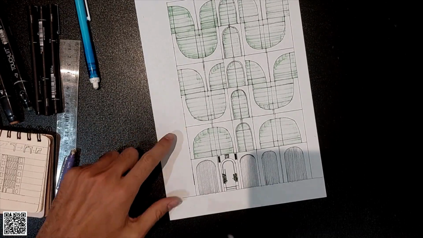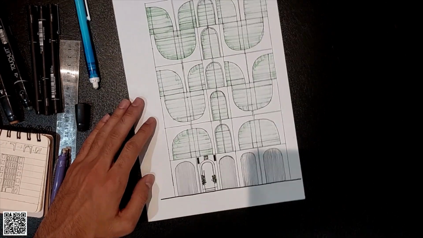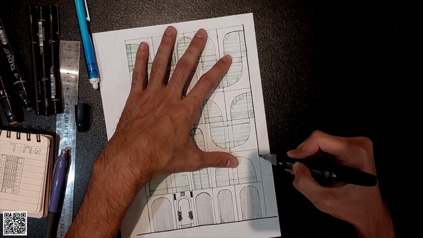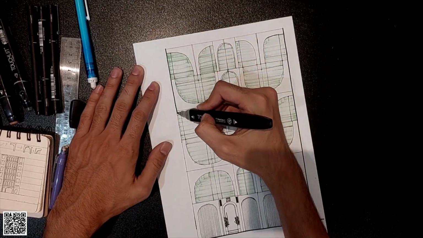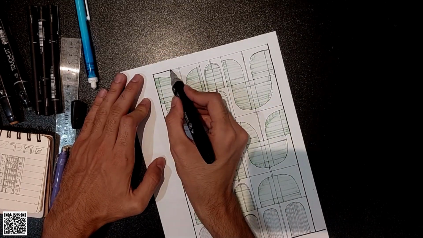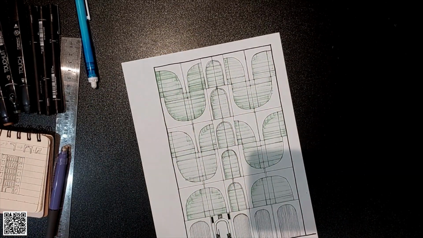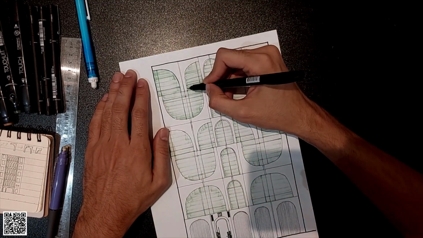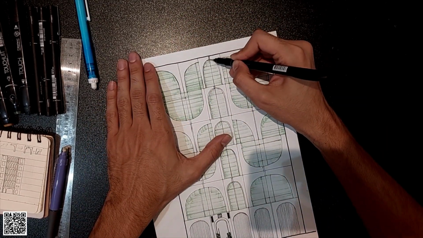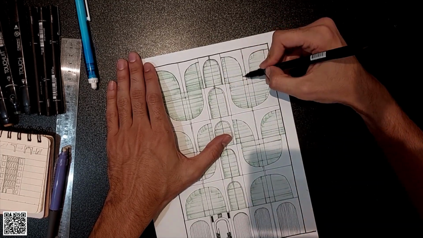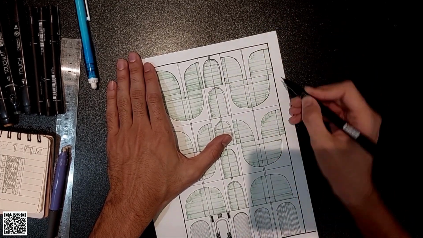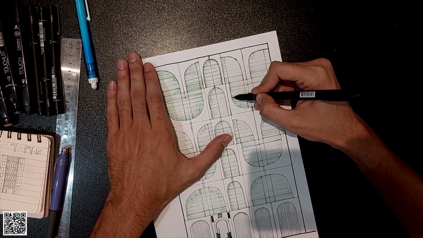Then I highlight the borders with a black marker. Highlighting the borders and edges will help you to have a better understanding of the depth and sharpness of your design. Being an architect really requires a lot of patience.